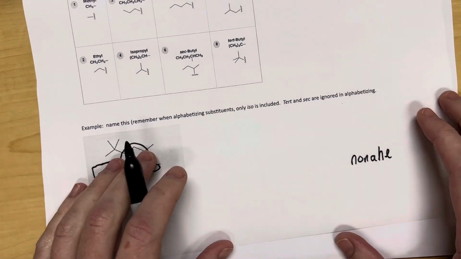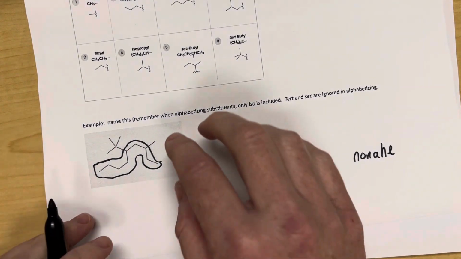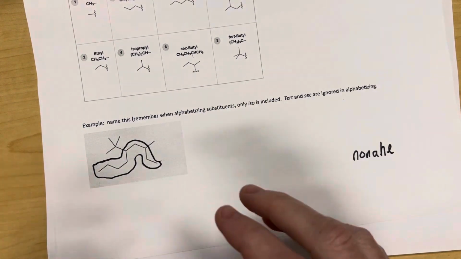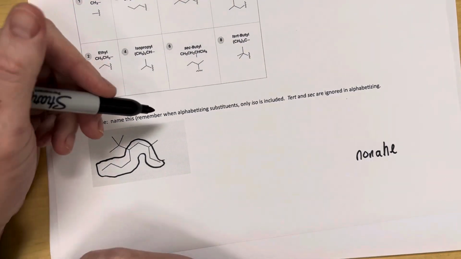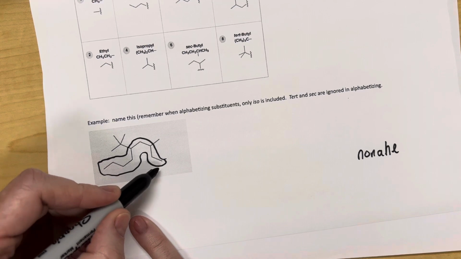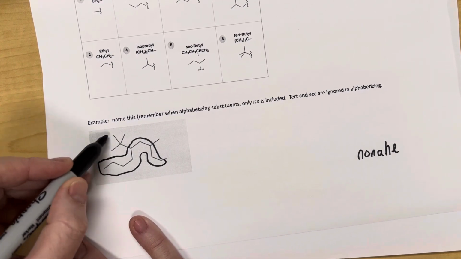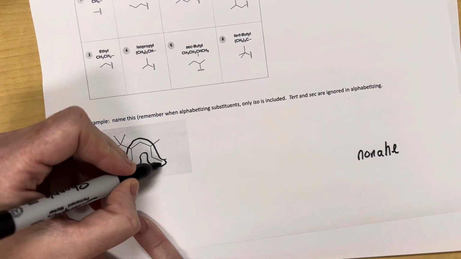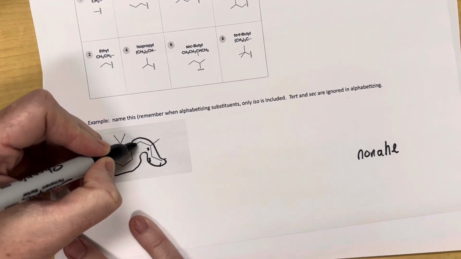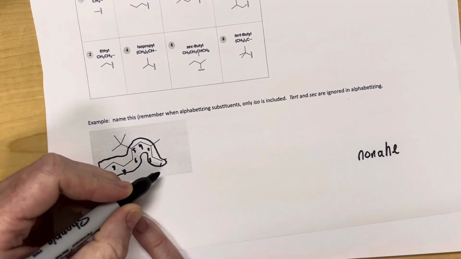All right, now I'm going to start looking at these substituents. There can be so many, it's almost best to label them first because you're going to have to end up alphabetizing them. What I mean by that is, let's find the numbers. I'm going to start my numbering here because I run into this first, as opposed to if I'd gone this way, it would have taken me several carbons before I got to this. So I'm going to say 1, 2, 3, 4, 5, 6, 7, 8, 9. So 1, 2, 3.